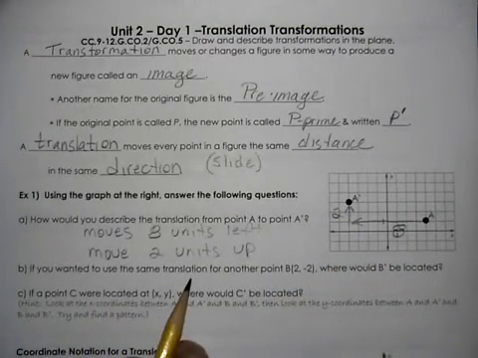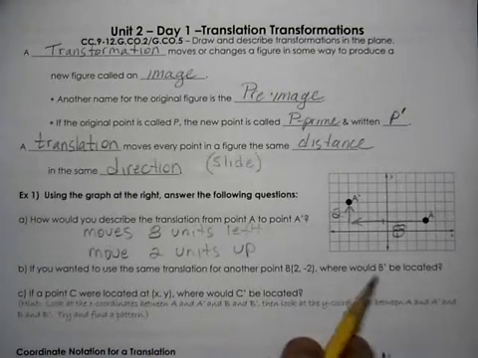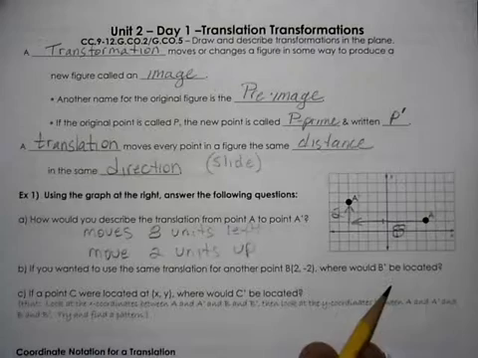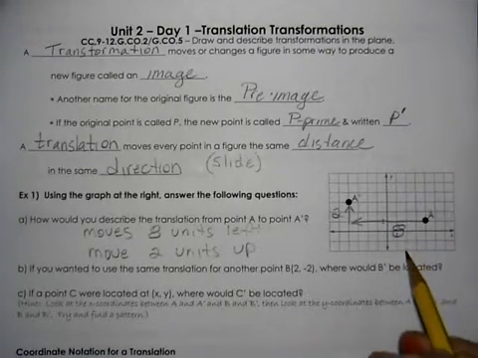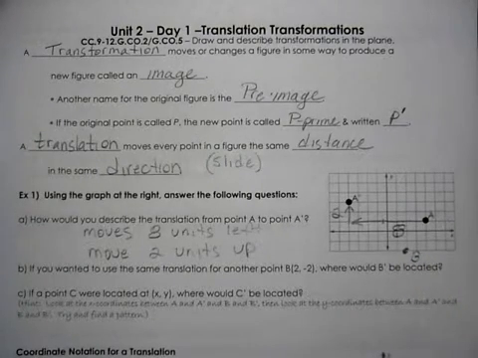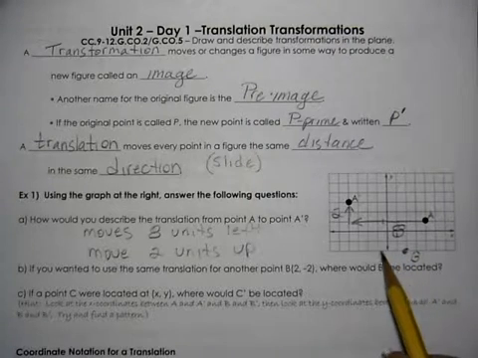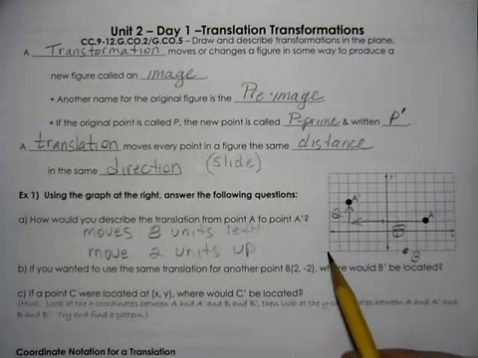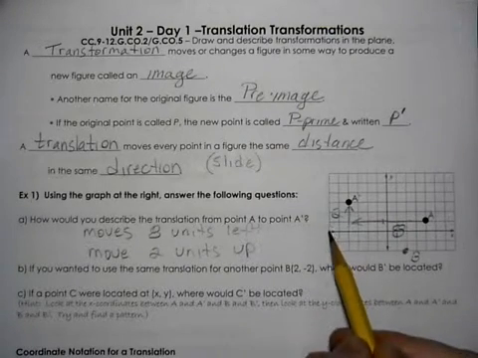If you wanted to use the same translation for a new point, where would B prime be located? So if we had our new point at 2, -2, we know that that point should move 8 units to the left and still move 2 units up.